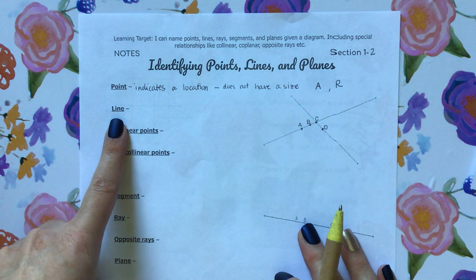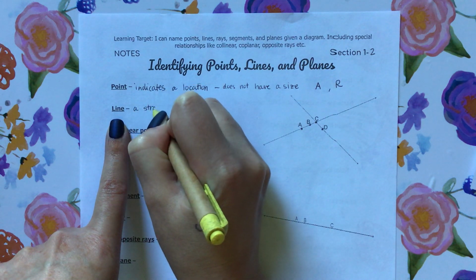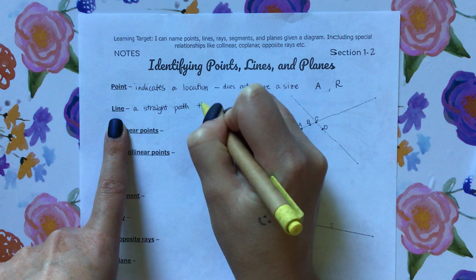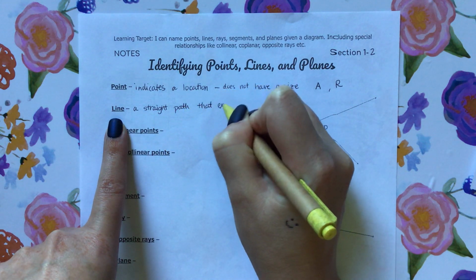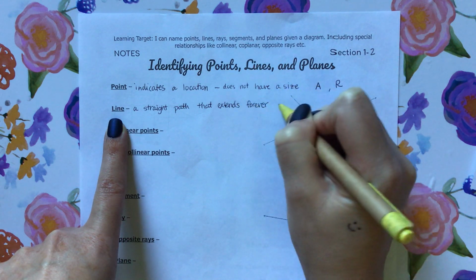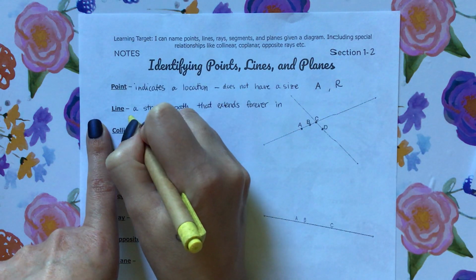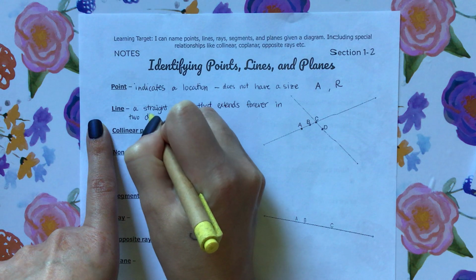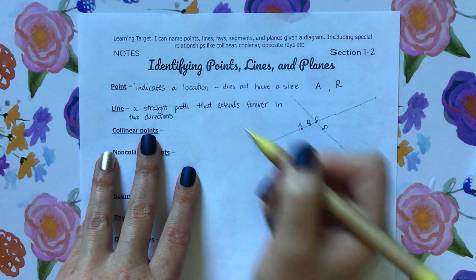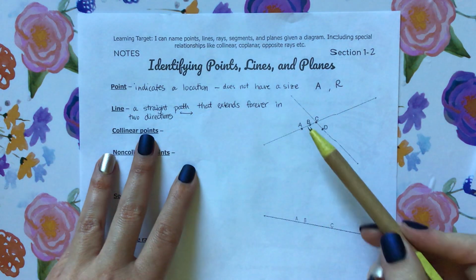Then we have something called a line. It is a straight path that extends forever in two directions. Now, the way that we would name that, we need 2 points.